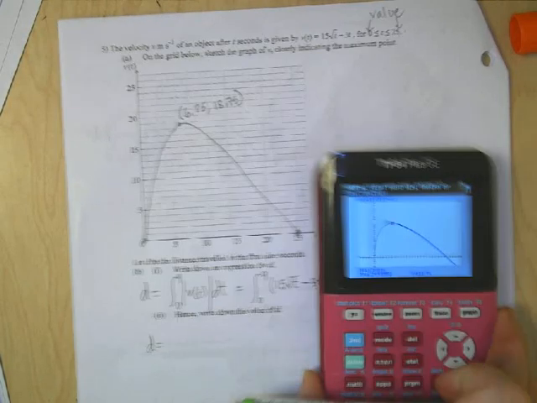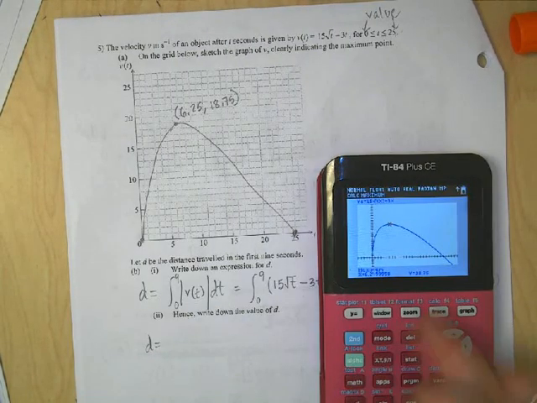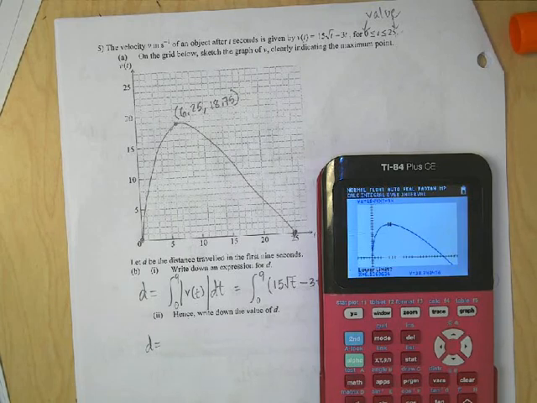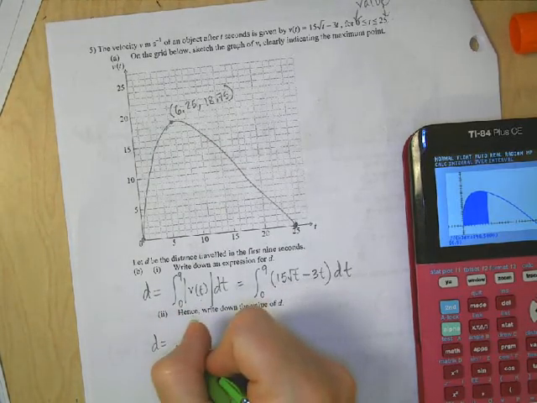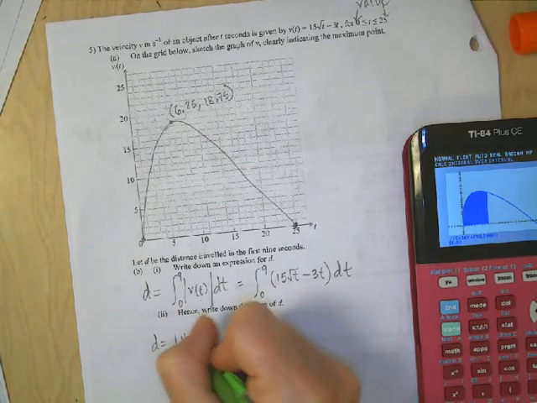So I already have it in there, so now I'm going to go to 7. My lower limit is 0. My upper limit is 9. I'm just going to shade it in. Here it comes. And it's going to tell me my answer of 148.5. So if we're rounding that off to 3 significant figures, it would be 149.